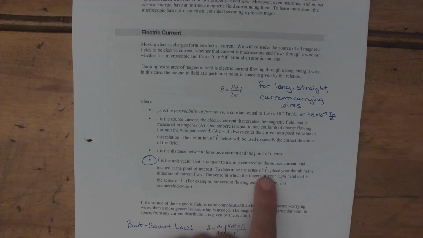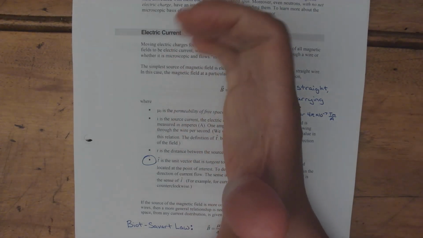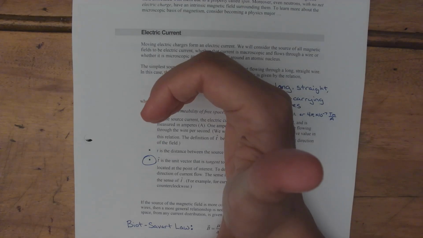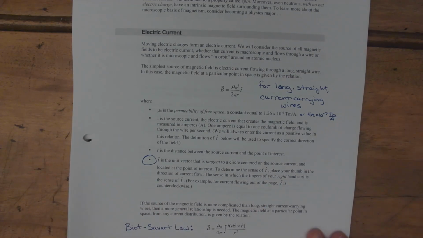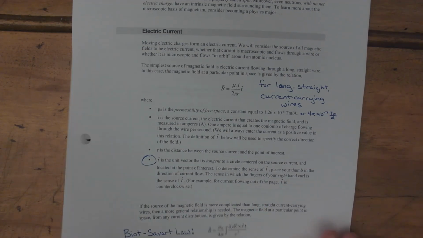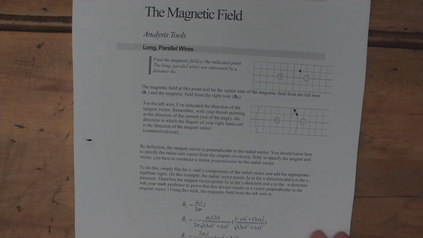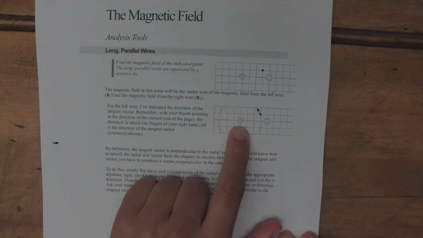To determine the sense of T hat, place your thumb in the direction of the current flow, and the sense in which the fingers of your right hand curl is the sense of T hat. For example, if the current is flowing out of the page, we put our thumb going out of the page and the fingers of our right hand curl in the counterclockwise direction, so the magnetic field is pointing in the counterclockwise direction. And on page 5, they give us an example of how this works.